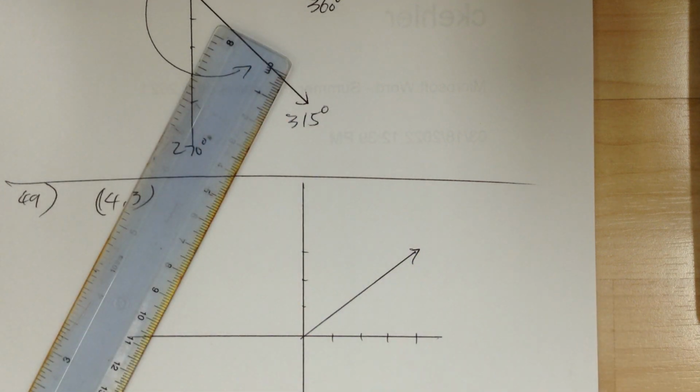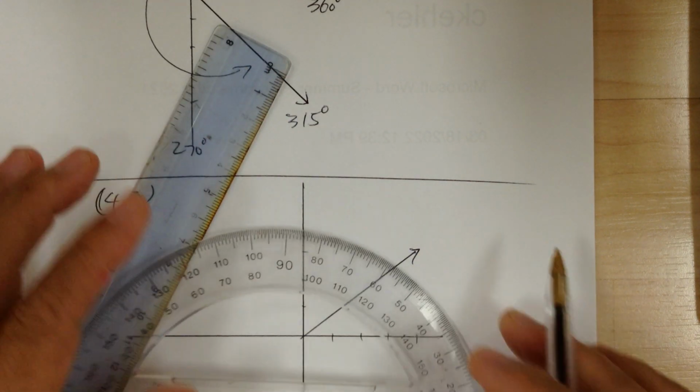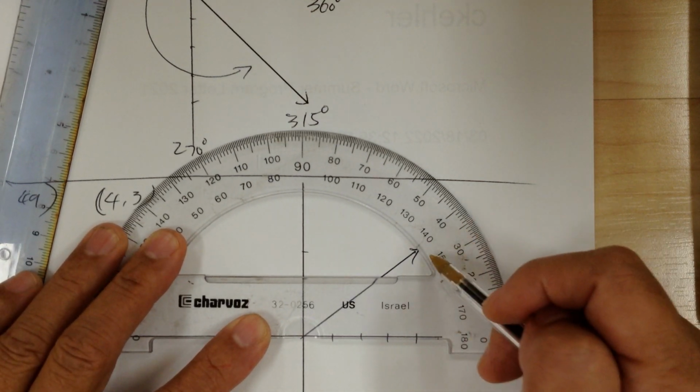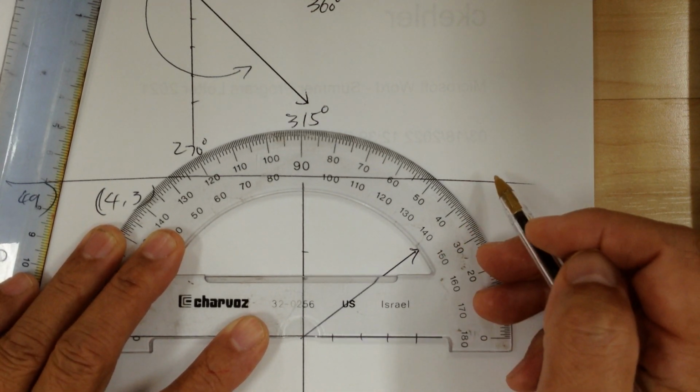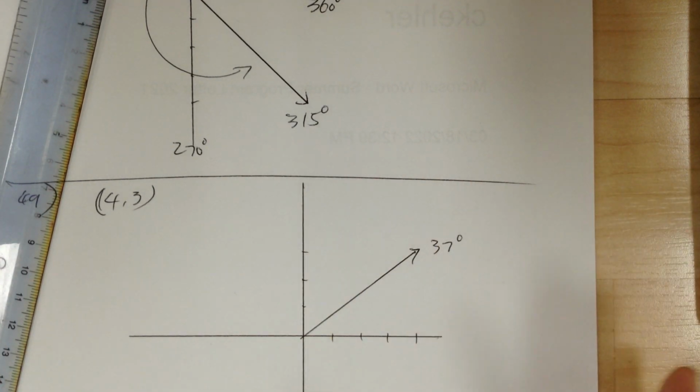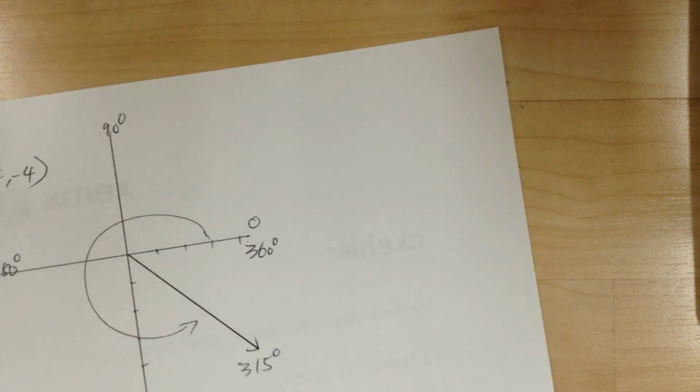Now, if you use a protractor and measure it, this would be 37 degrees. But if you just approximate, that's fine. 35, 40, around there. Okay, so that's fine. Okay, next one.